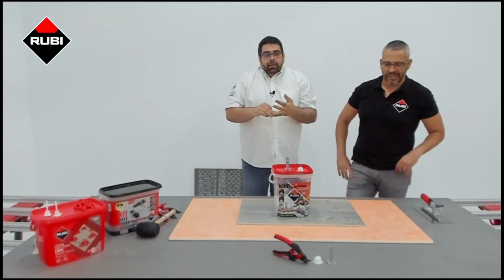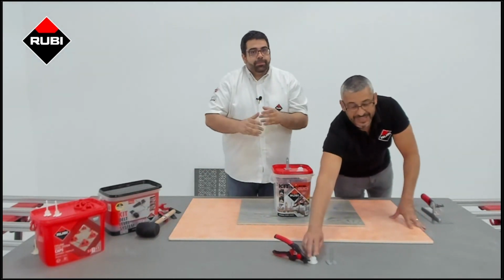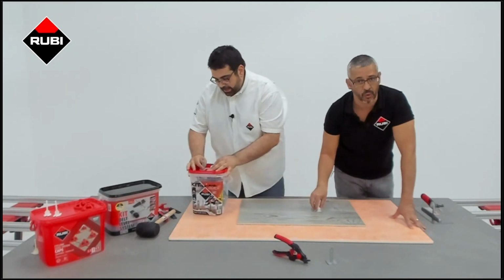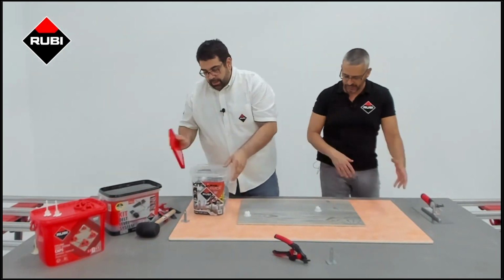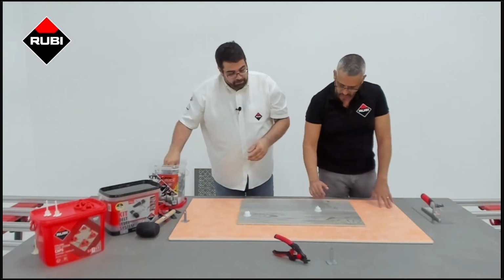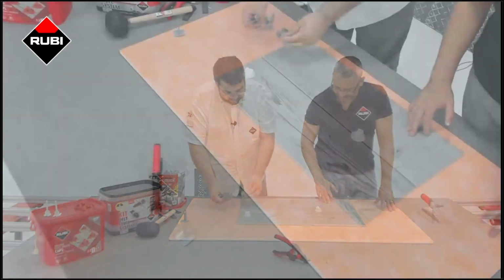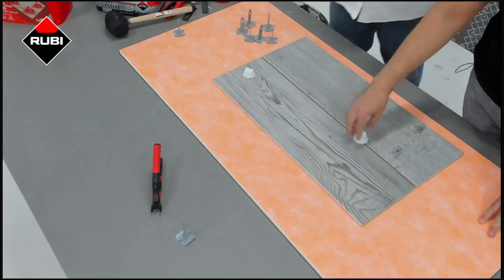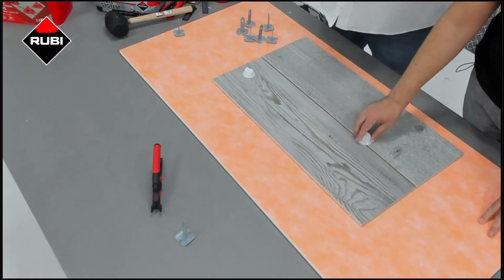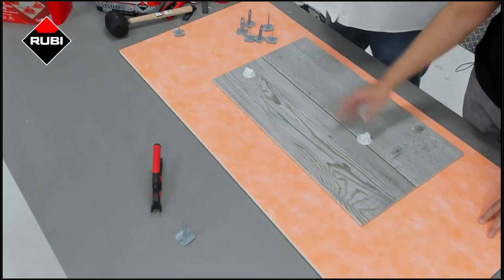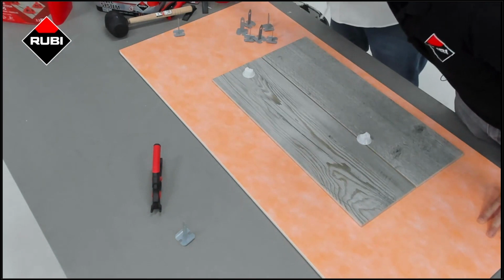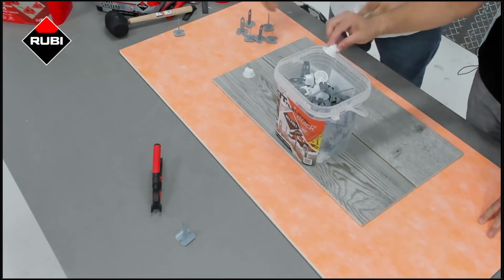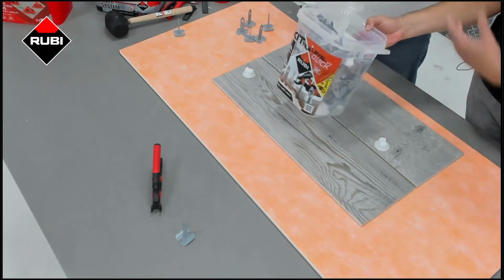Okay. So the caps have a circular design that guarantees a homogeneous vertical pressure. So it's great. We have other systems that apply a kind of lateral pressure and can move the tiles slightly. In this case, not, because we have the vertical pressure. The caps are reusable. You can use them many times before having to replace them. And you can use the same pot that comes in the starter kit, so you can use the same pot to reuse them and to store them.